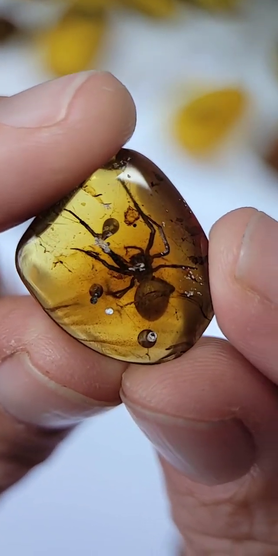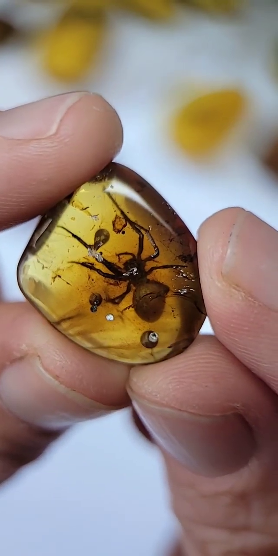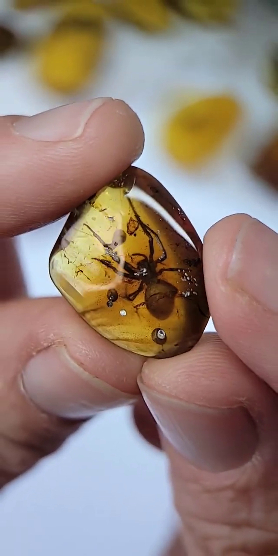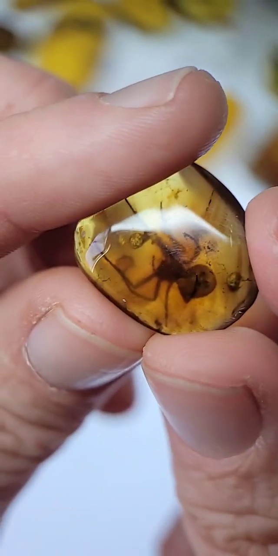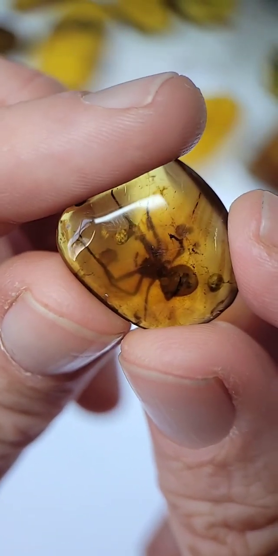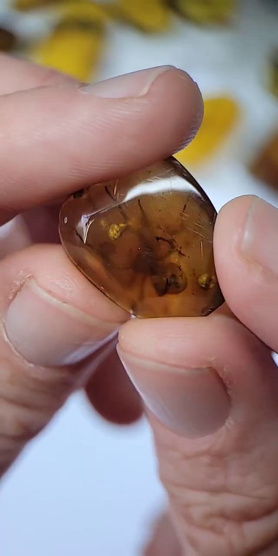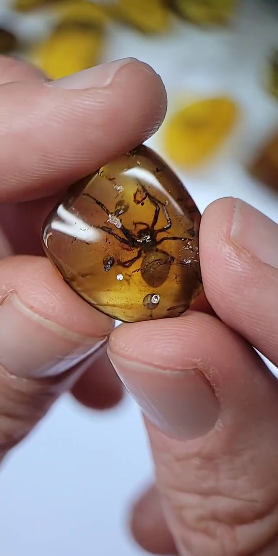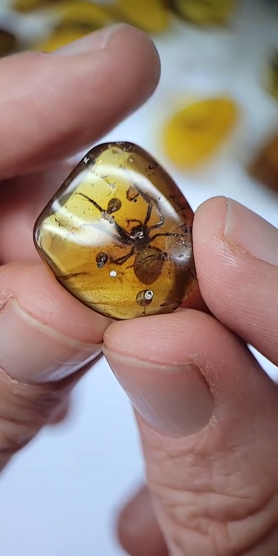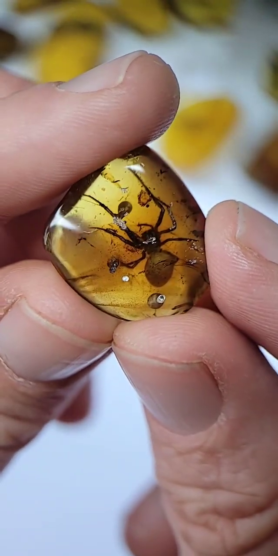That's probably the biggest spider in amber I've ever had. Spider's almost bigger than the amber. I know. Oh, that's beautiful. Excellent take, Anthony. Very good take. That is a crazy spider in amber. That is amazing. And it's got flow lines in it.